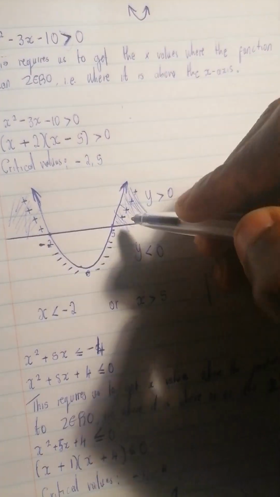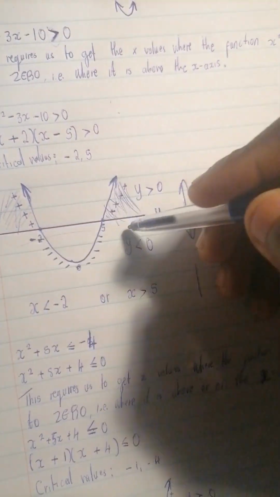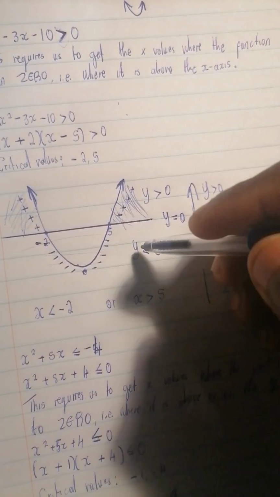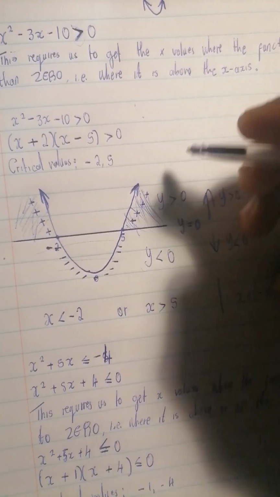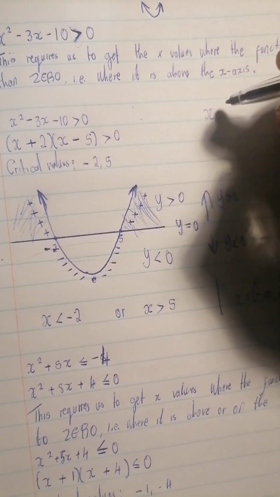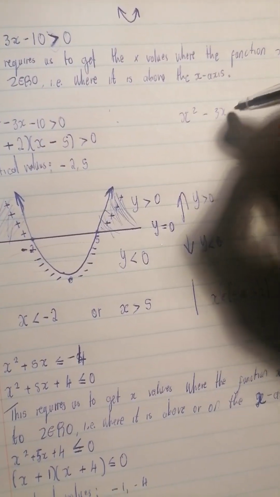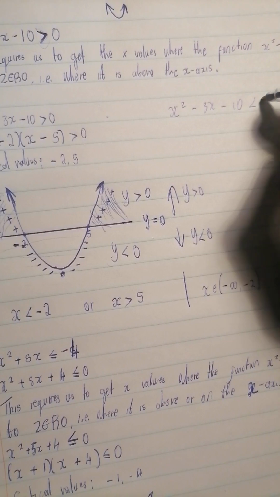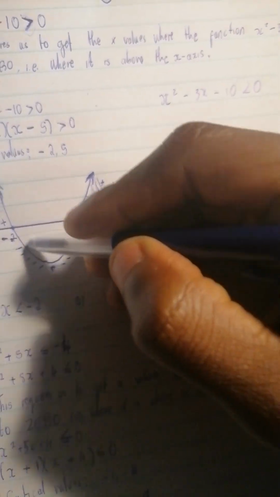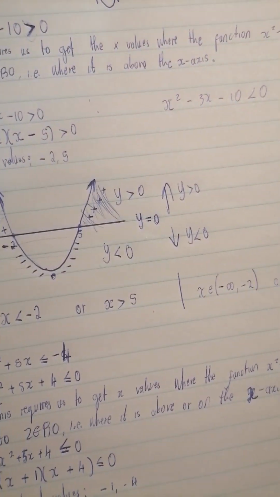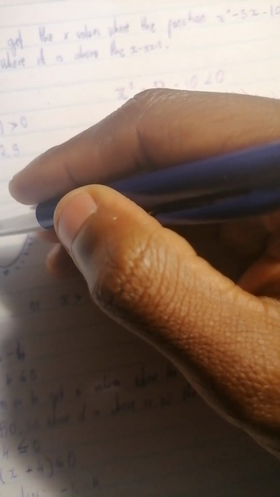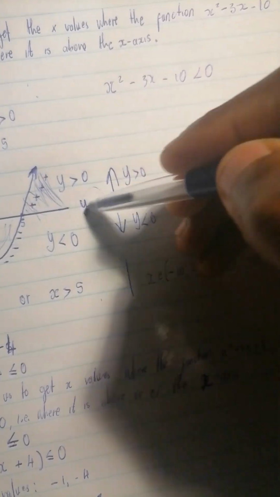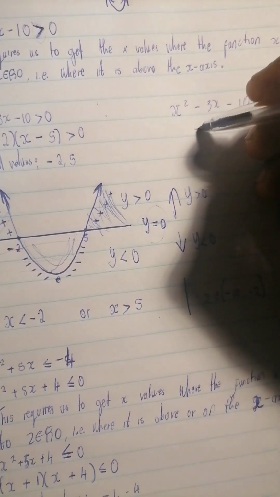You see, it's positive here, and I exclude this part because here is where the function is less than 0. If they required us to get x squared minus 3x minus 10 less than 0, I would consider this part. When I write it, the x values will be between -2 and 5, because here is where it's less than 0, below the line.